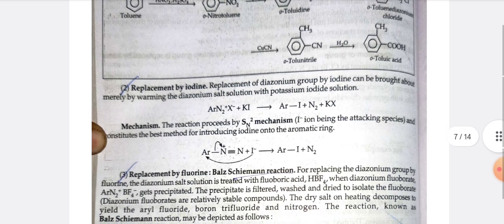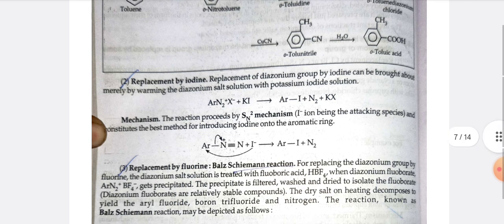Replacement by iodine is the second point. Replacement of diazonium group by iodine can be brought about merely by warming the diazonium salt solution with potassium iodide solution. The mechanism: the reaction proceeds by SN2 mechanism, I negative ion being the attacking species. This is the best method for introducing the iodine onto the aromatic ring.